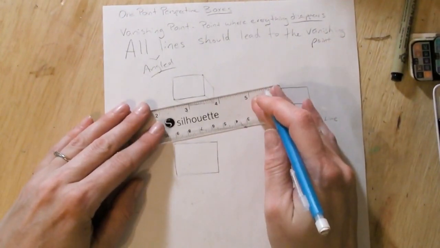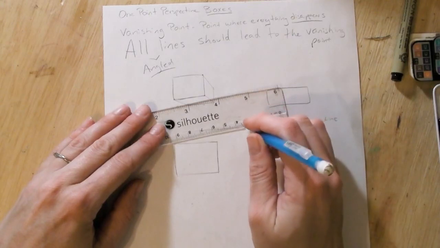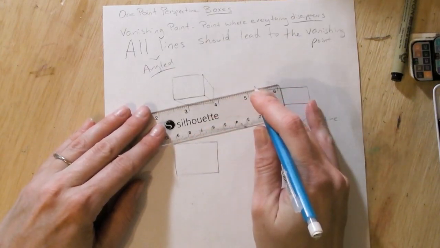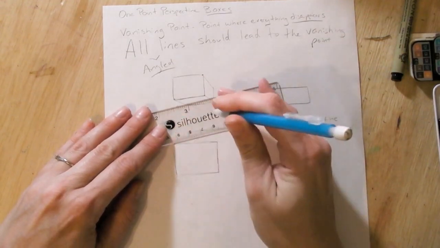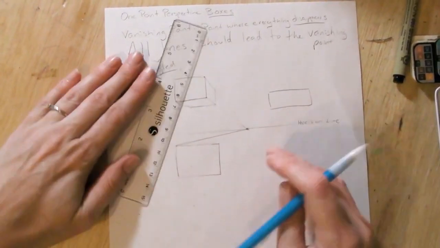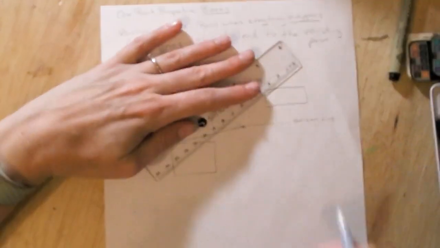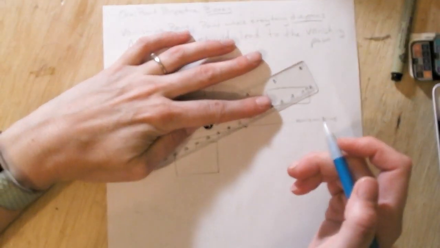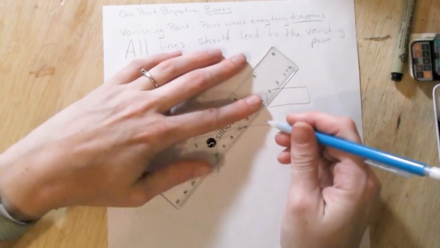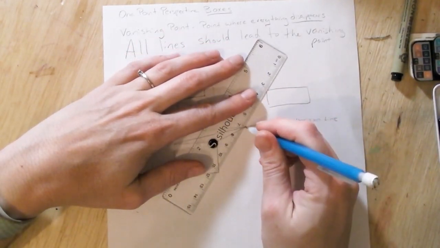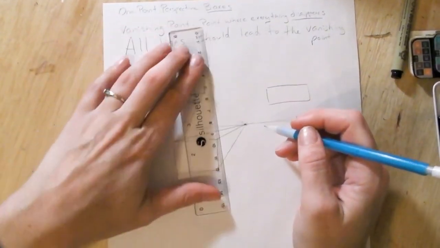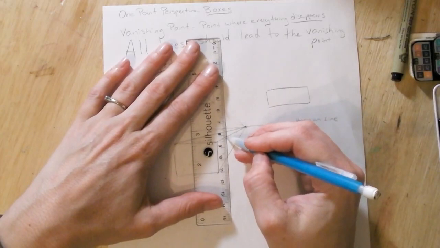Alright, now I'm going to be doing the rectangle below the vanishing point so you can see the top of the box. I'm drawing a straight line from the corner of the box to the vanishing point. I'm not worried about that 4th corner in every box because you're not going to see it. If I was drawing a transparent box, then I would do that.